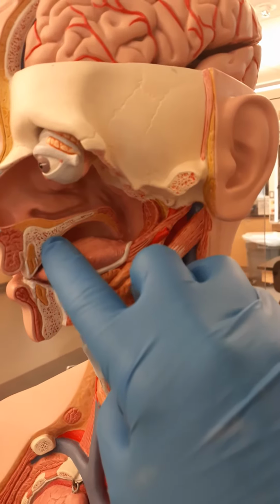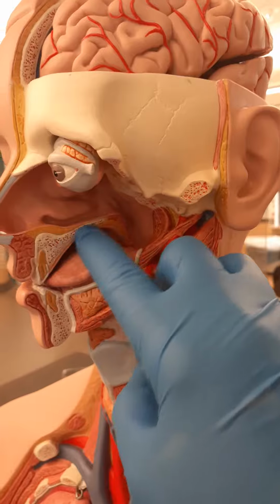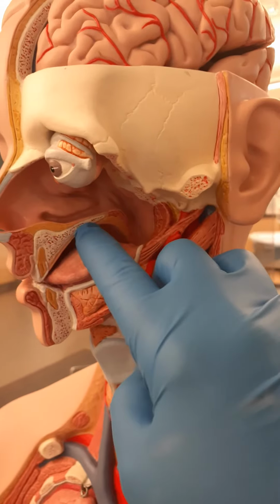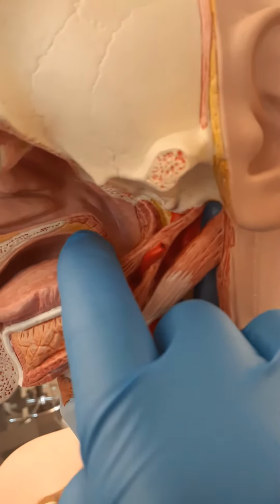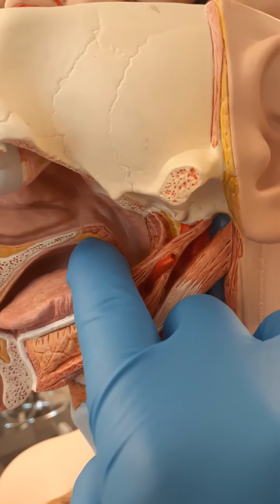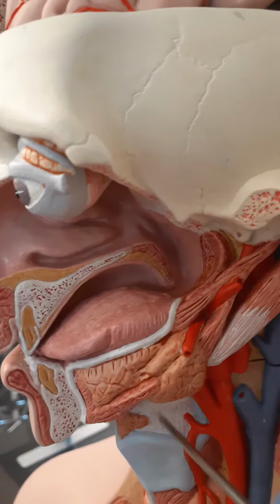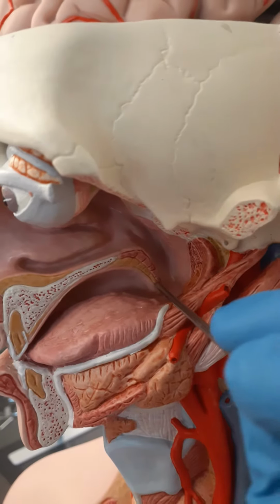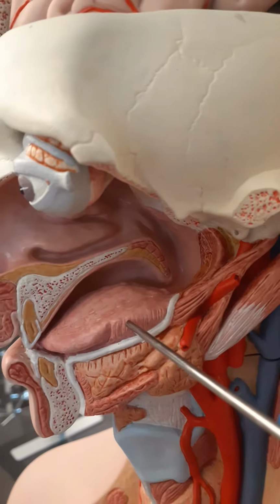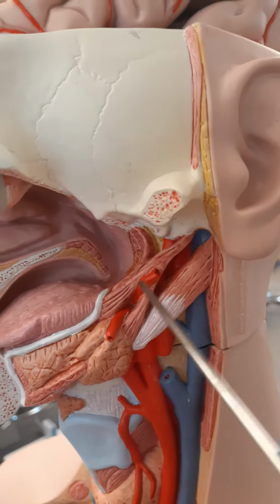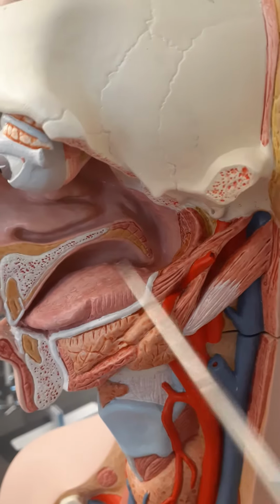Right. The maxilla, as well as the palatine bone, make up the hard palate. We can see that this is sectioned through bone. And all the way to the posterior side of the oral cavity, we can see the soft palate. And, of course, we can see the uvula. Uvula way back here. Here is the tongue. We can see some of the glossus muscles here, which actually control the tongue.